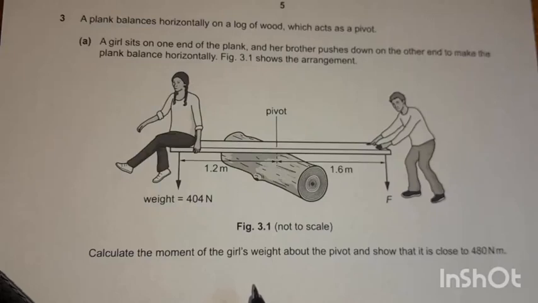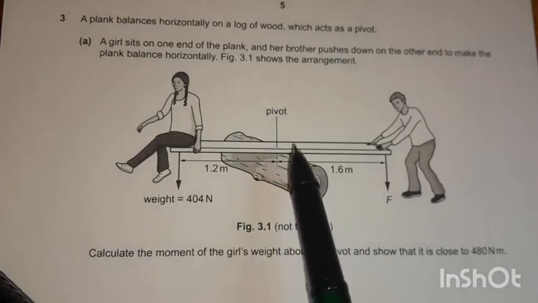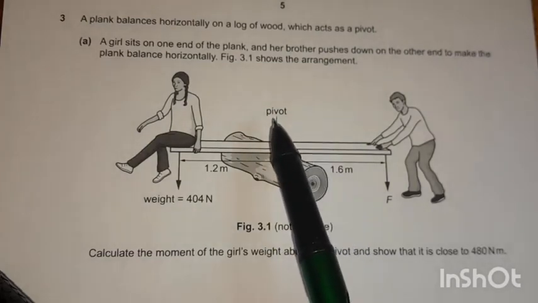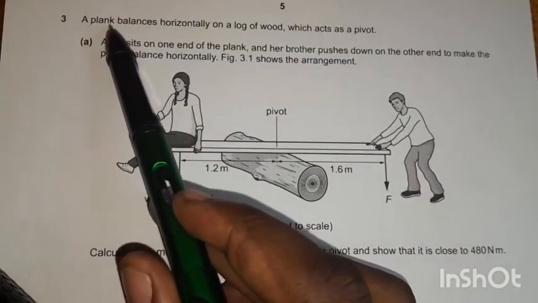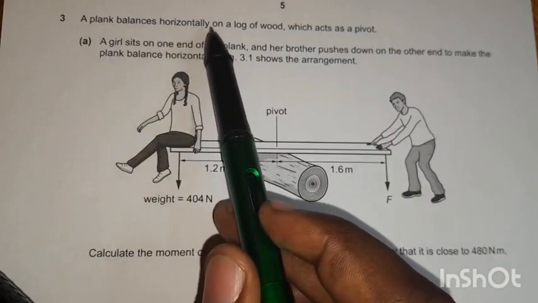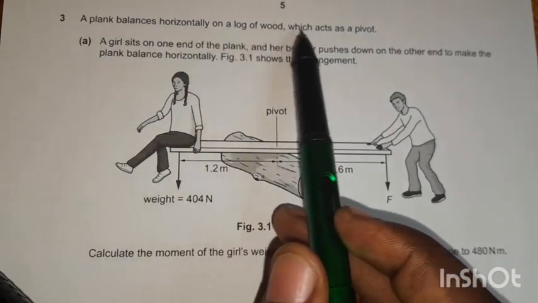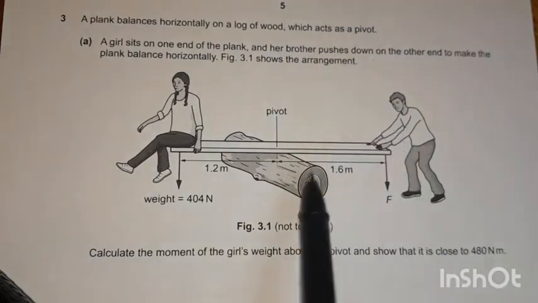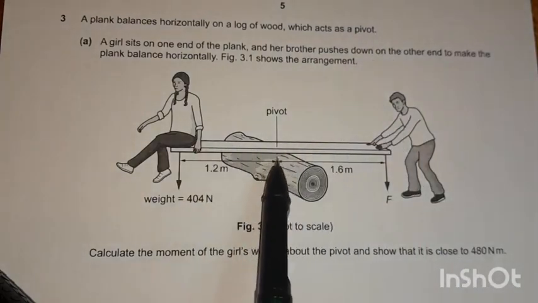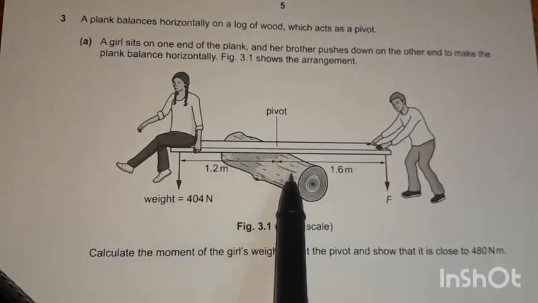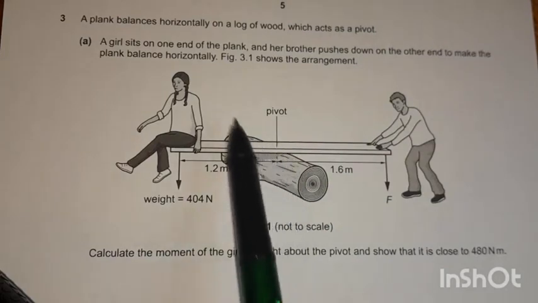In this video, I'm going to show you how to calculate moments and also how to calculate the missing force. So here is an example. We are going to use this exam question that came in 2021 July physics for GCSE students. The question reads: a plank balances horizontally on a log of wood which acted as a pivot. So this is a plank that is balancing on this wood that is acting as a pivot.